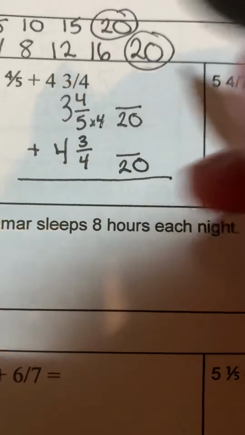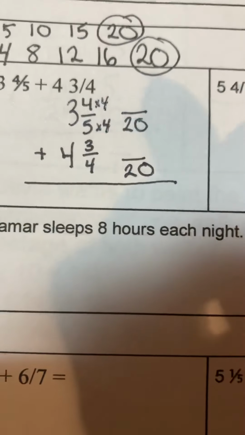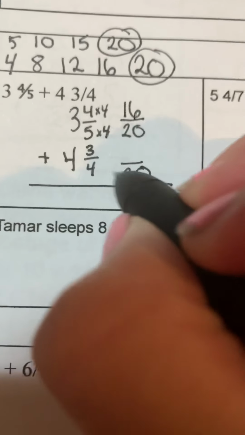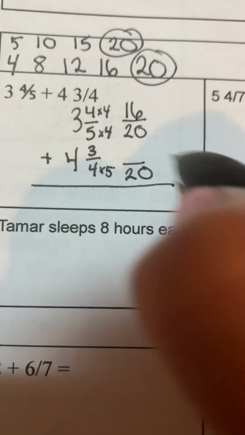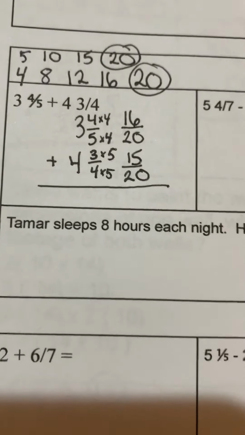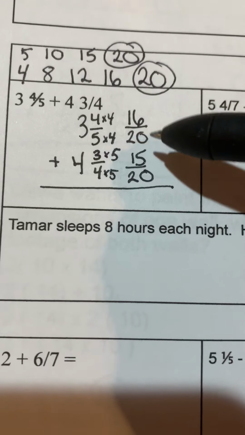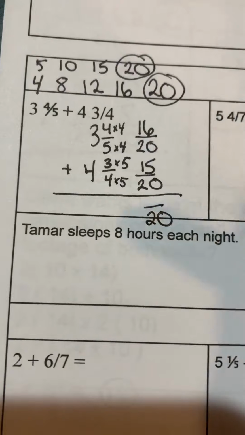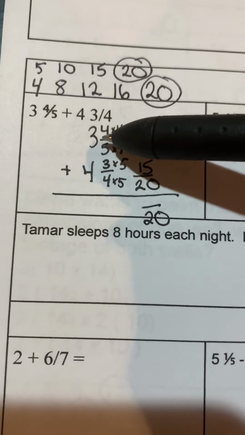We get to 20 by doing 5 times 4. So we must bring that up. Now 4 times 4 equals 16. 4 times 5 equals 20. So bring it up top. 3 times 5 equals 15. Now we have our common denominator, so add 16 plus 15. You put it over 20, and you add 3 plus 4.